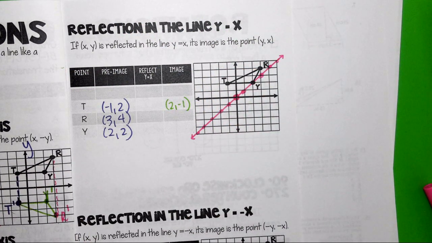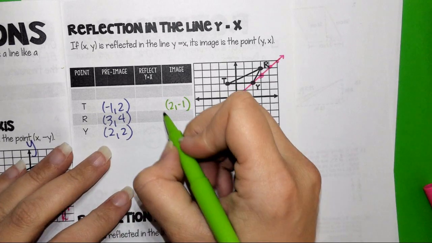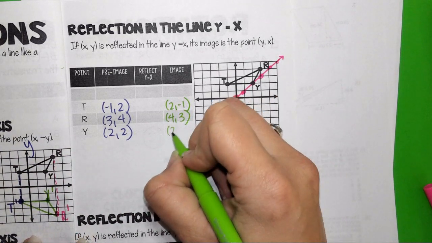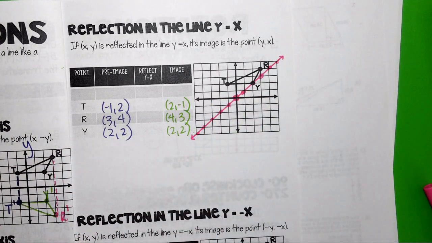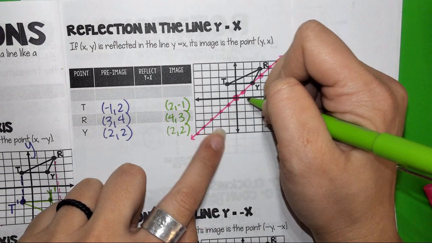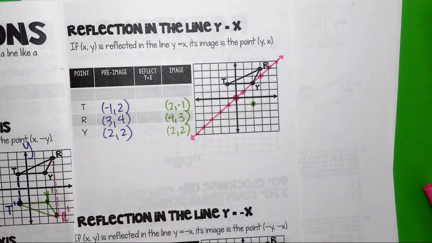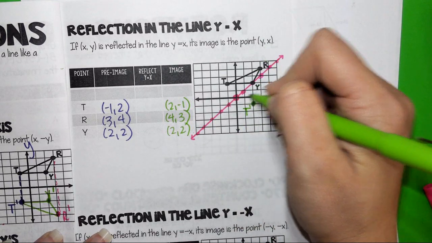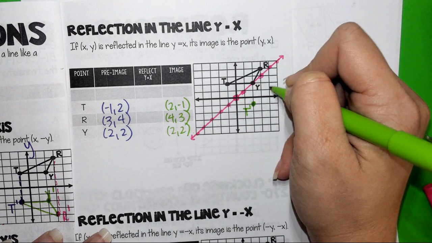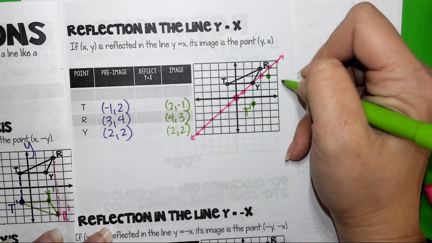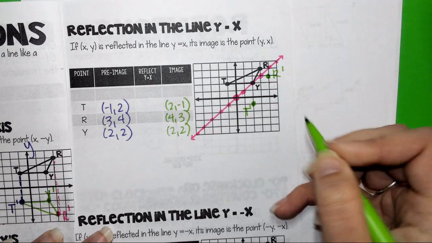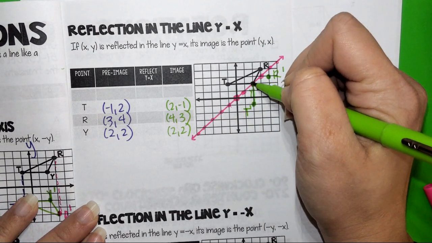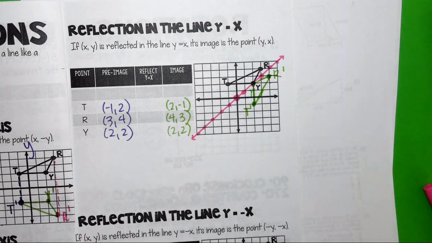So what would my image coordinates for R be? 4, 3. Alright, let's plot that and make sure I did it right. So we need to go right 2, down 1. And what's that new point going to be called? T prime. Then go 1, 2, 3, 4, up 1, 2, 3. What's that going to be called? R prime. And then 2, 2 stays there, and that's Y prime. Ta-da!